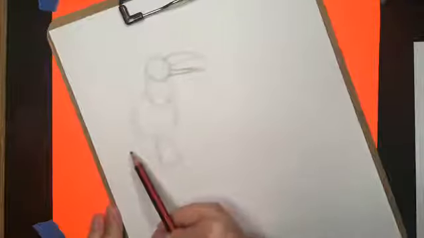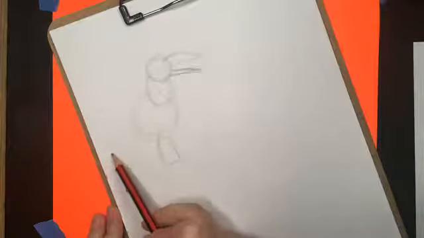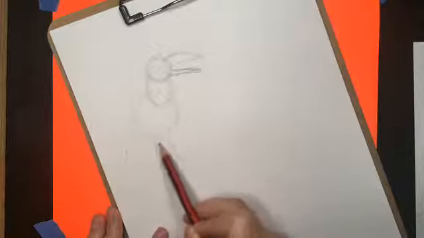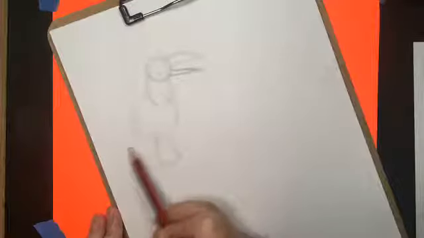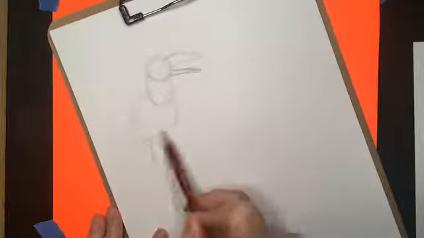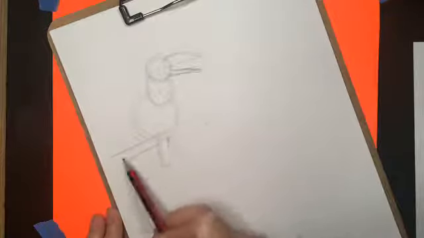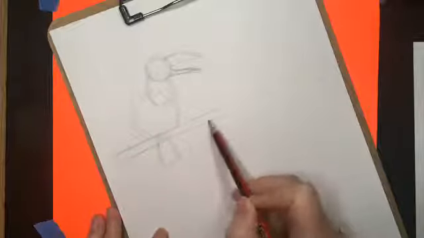And we're going to draw a tree branch that goes across kind of where these two shapes intersect, because we want to draw claws and a place for the toucan to sit. So just two lines to show there's a branch there.